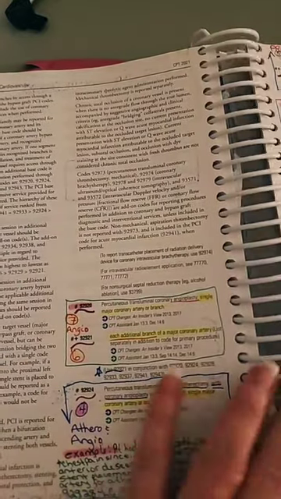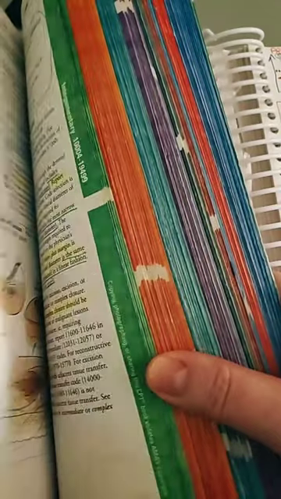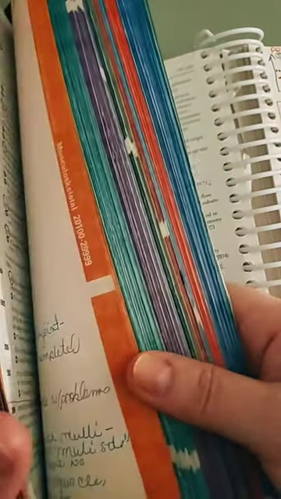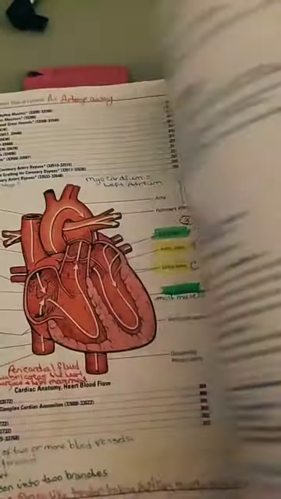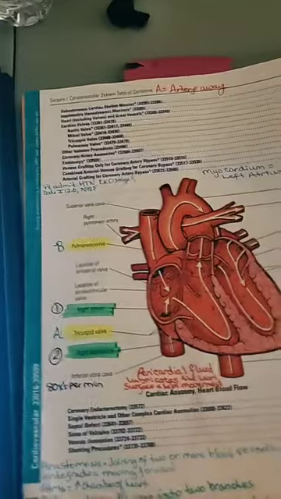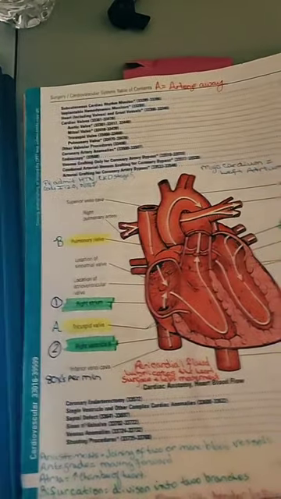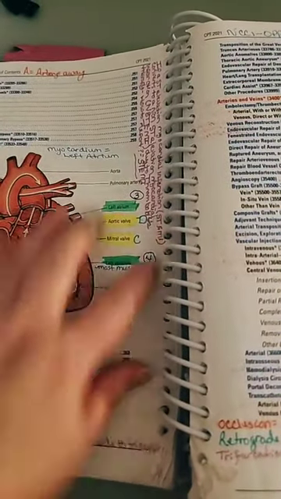For sure. And if you do have a copy of my notes and you have cardiology, let's see, where's cardiology? You've got this page, cardiology, that notes all these branches.